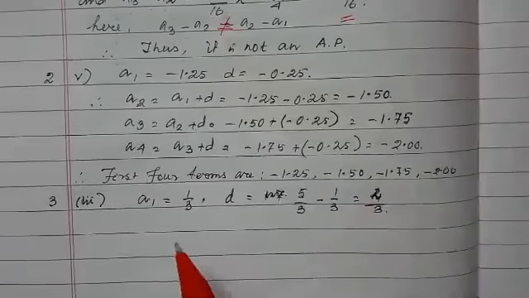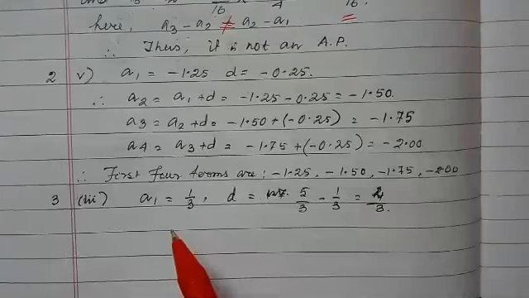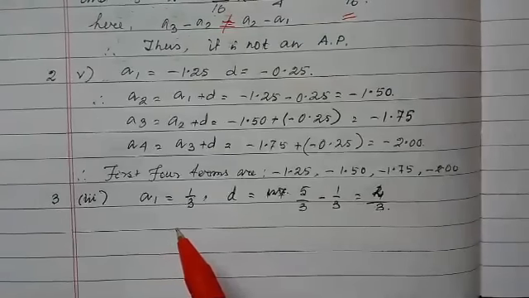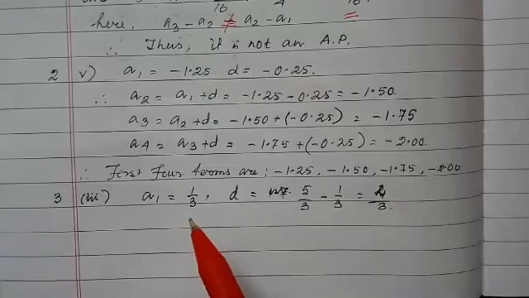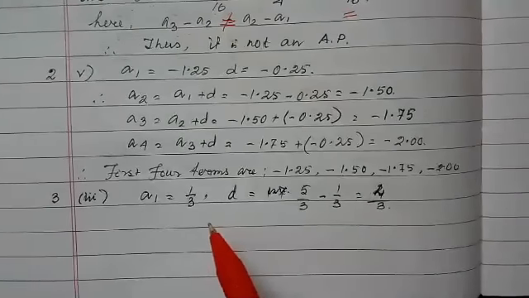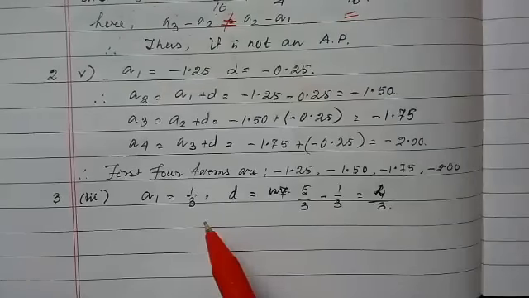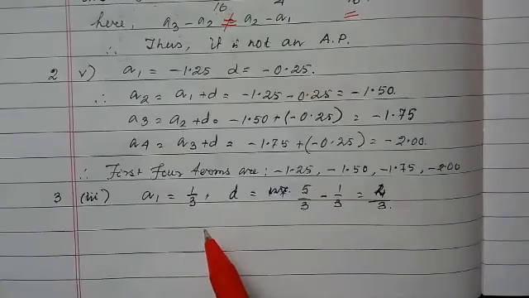Now, third sum of sum number 3. For the following APs, write the first term and the common difference. I am giving you the solution of third sum of 3. First term a1 is equal to 1 by 3.